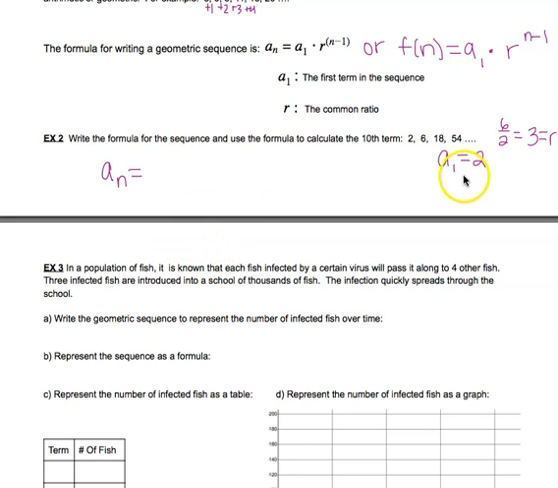All right, so hopefully you filled in your 2 first, since that's a sub 1. Then you put multiplied by, and then we have 3 raised to the n minus 1 power. So this would be the first part of our answer. Then it asks a follow-up question. So this is the formula.